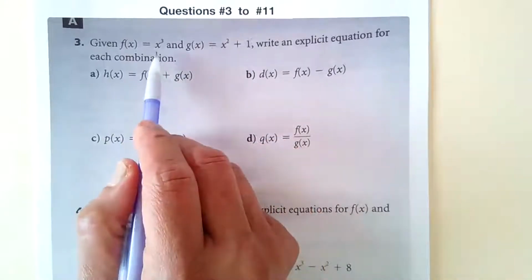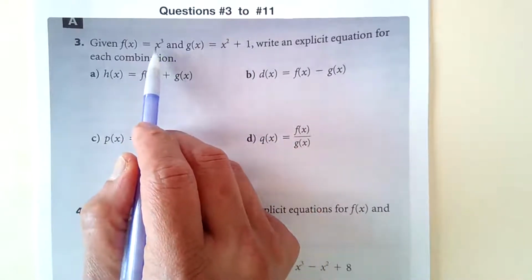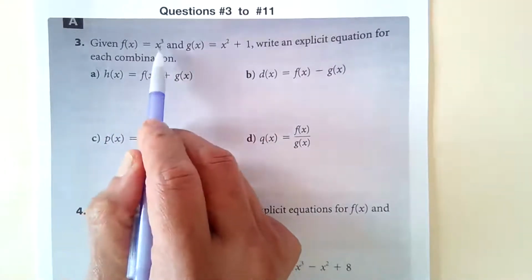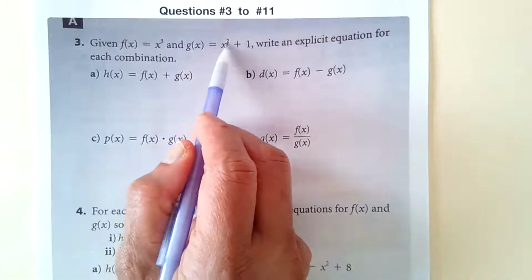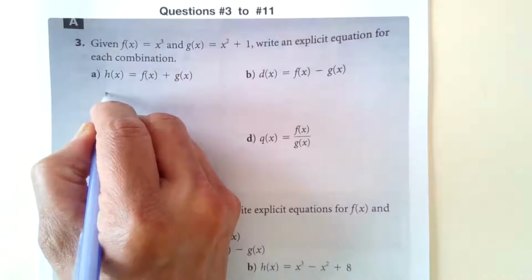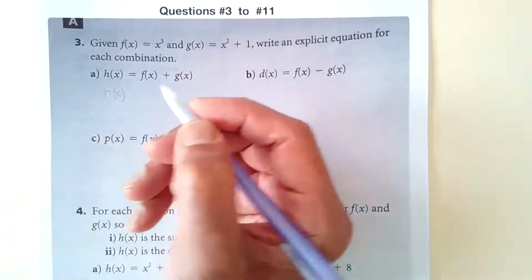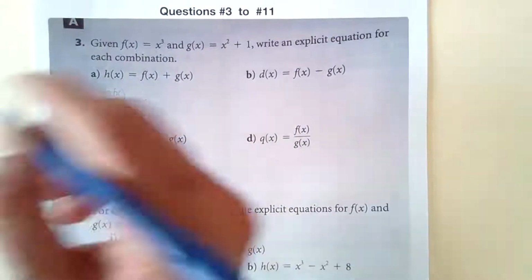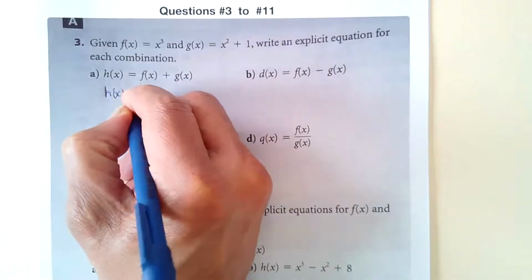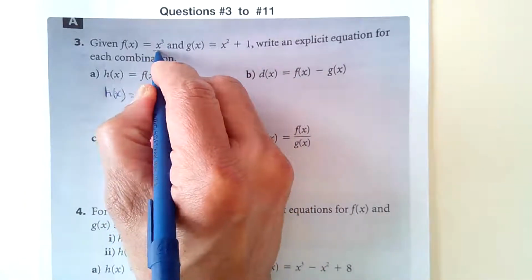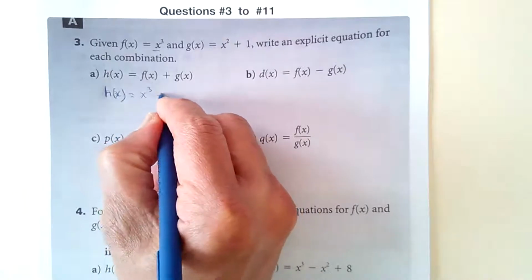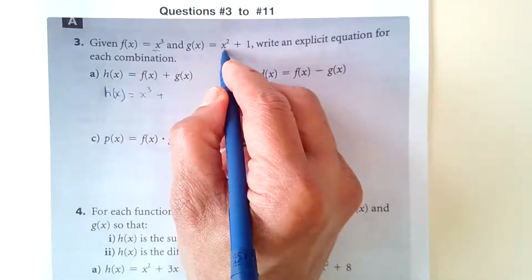To write the explicit equation, we substitute x cubed for f of x, and x squared plus 1 for g of x. So h of x, now f of x is x cubed, plus x squared plus 1.